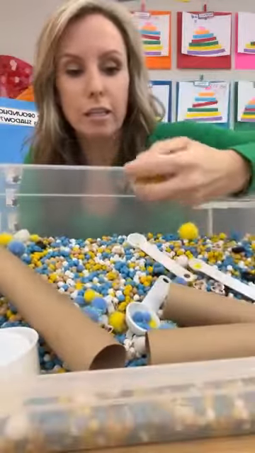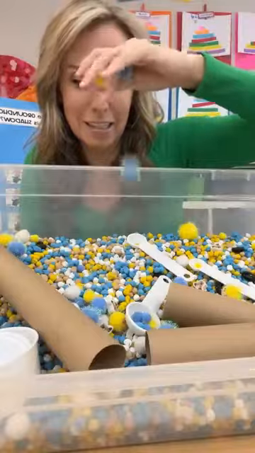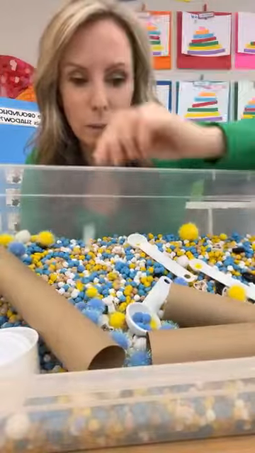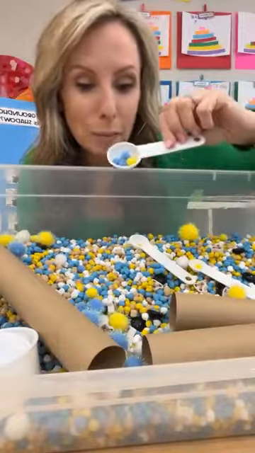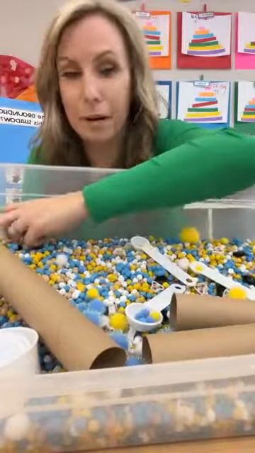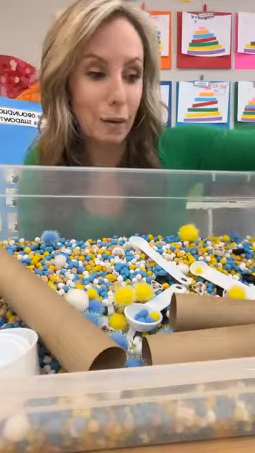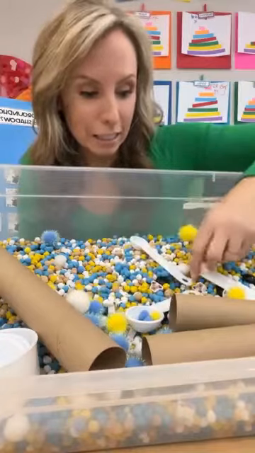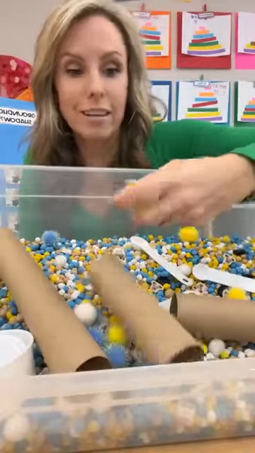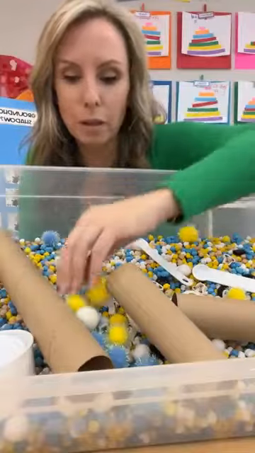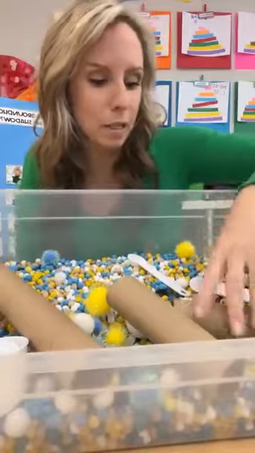And then I added some pom-poms. So we got like suns and clouds, and I have some white ones. And then I do have pom-poms that are big and small. This set of pom-poms is from a pack I got at Walmart, because I like to have different sizes so we can notice that things are different sizes. We have like a small, medium, and large pom-pom. We have really itty bitty ones, really fun.